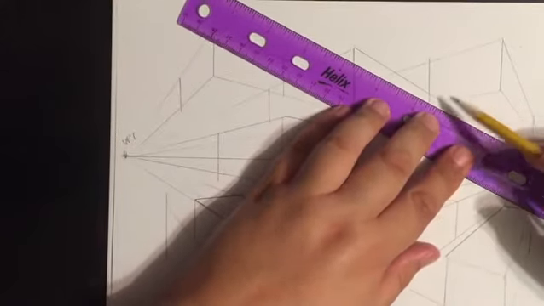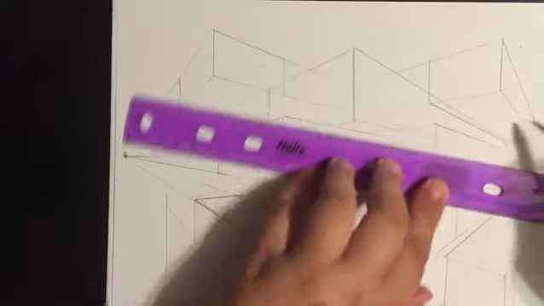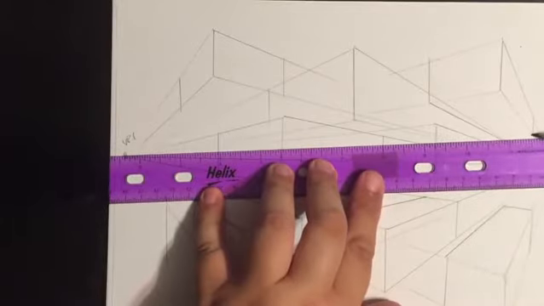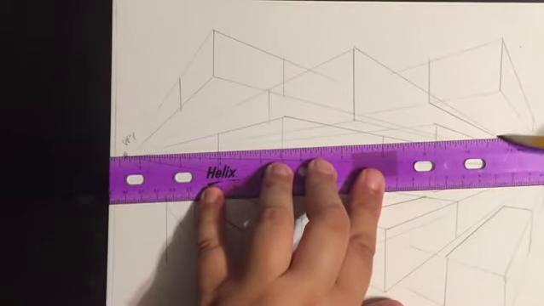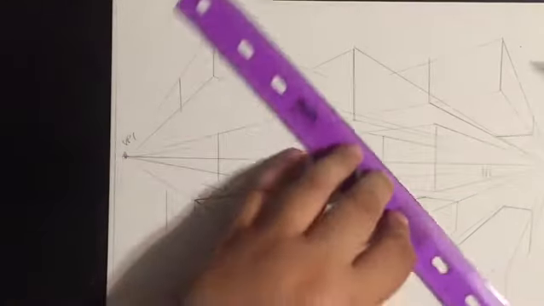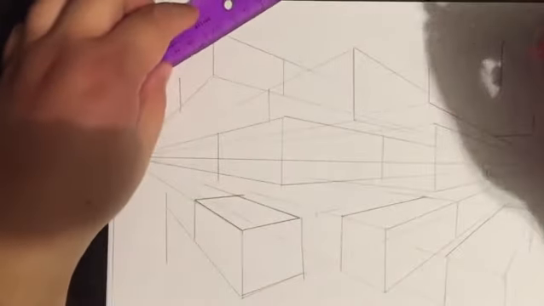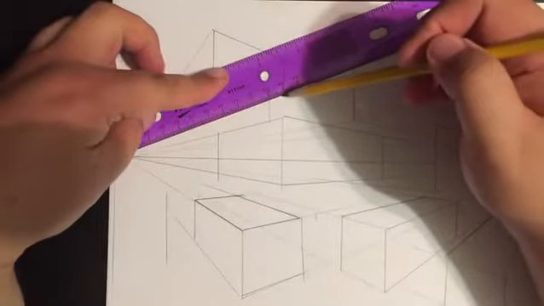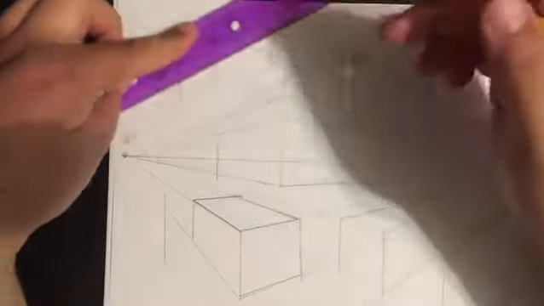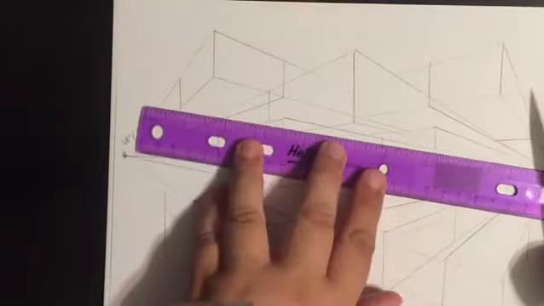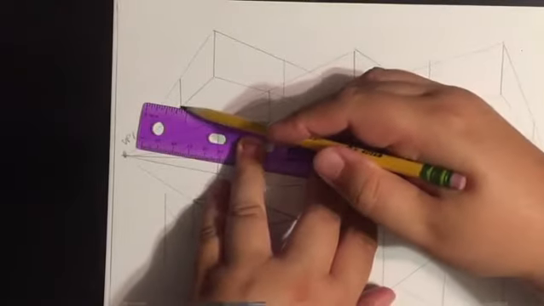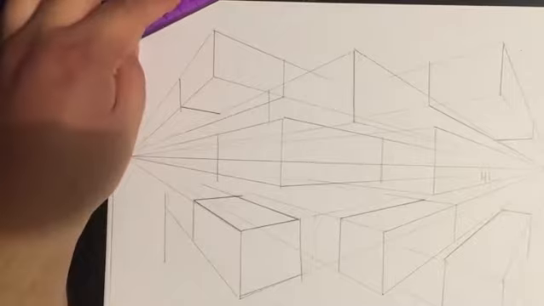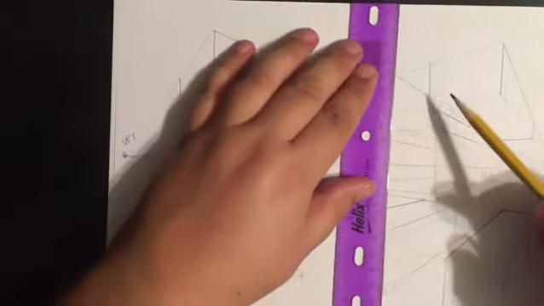Right to left, and then left to right. And you just kind of keep doing it until you've got all of your back edges drawn. Okay, I forgot to kind of cut those off.